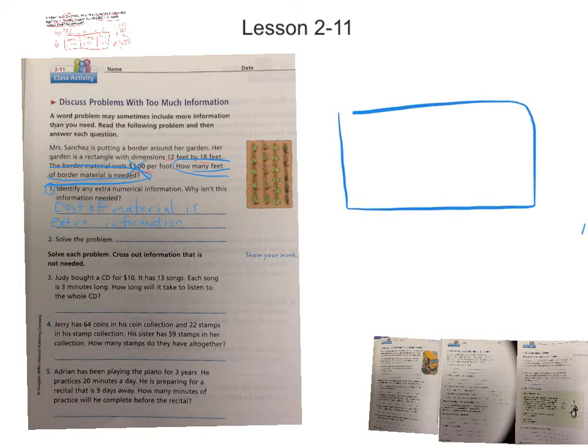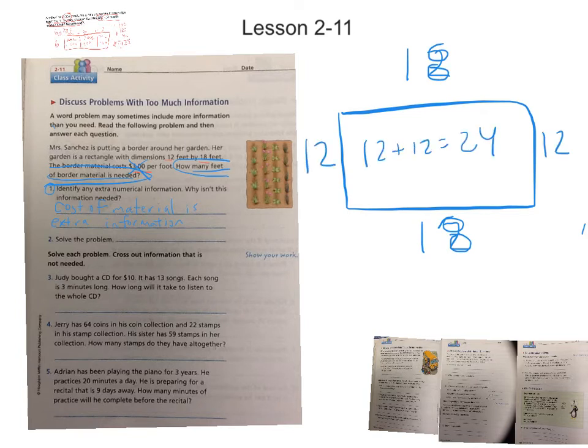And it's going to be 12 feet by 18 feet. Well, I should have done 18 here because it looks a little... and 12 here. If you know perimeter, 12 plus 12 equals 24. 18 plus 18 equals 36. You add the two together, you get 60 feet.